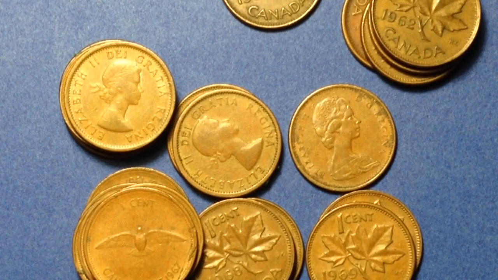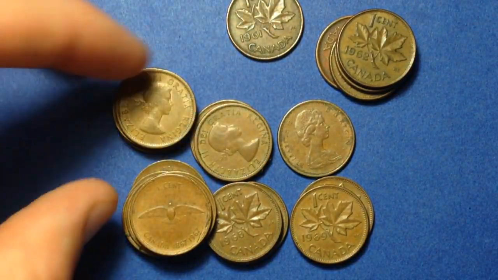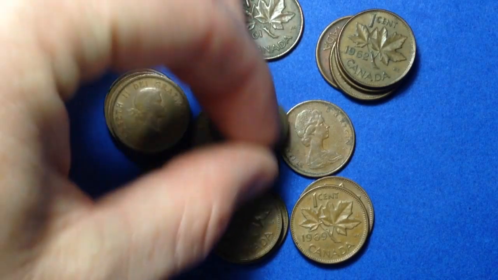We're going to start with the set that was made from 1960 until 1964. So 1960, the year that I am missing, the mintages on that year are just 75 million. Then we bump up to 139 million, 227 million, 279 million, 484 million in 1964. Now what's pretty interesting is that generally my coins actually reflect the amount that were produced.